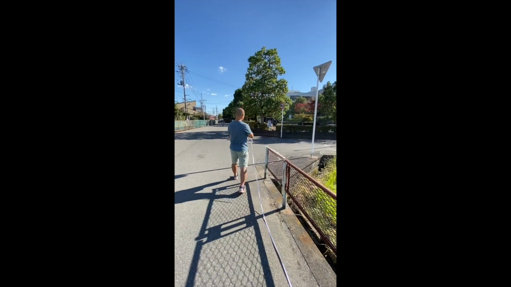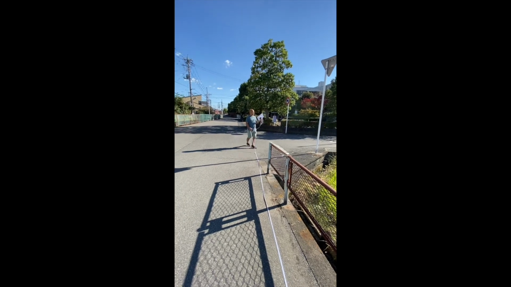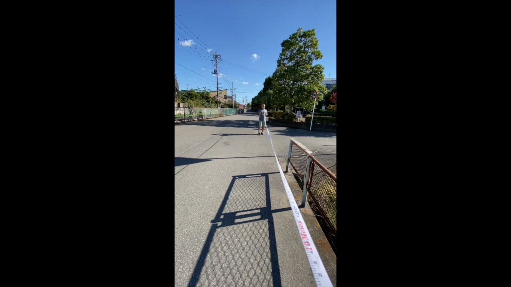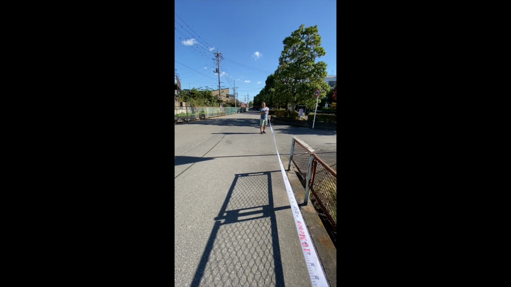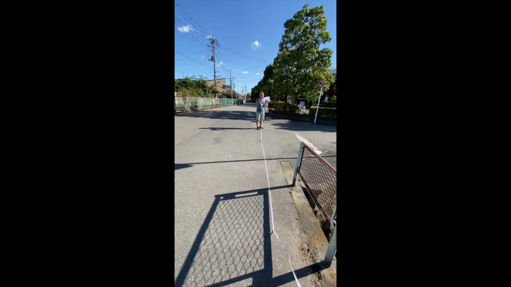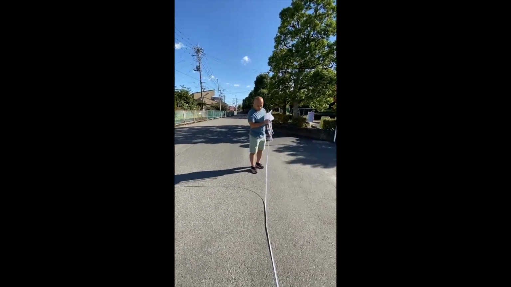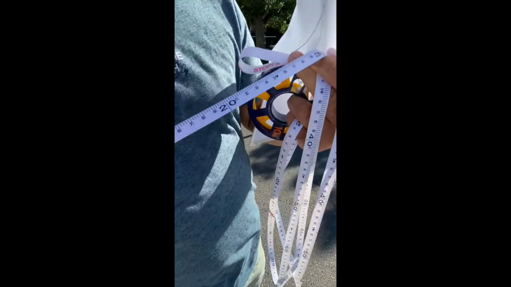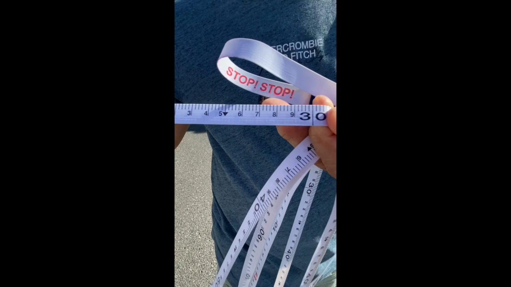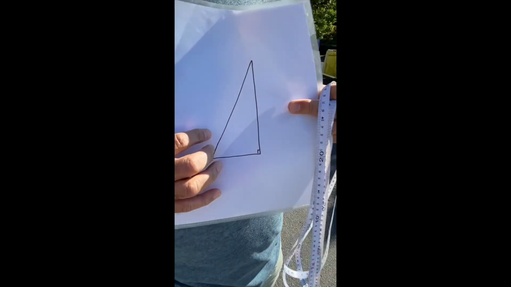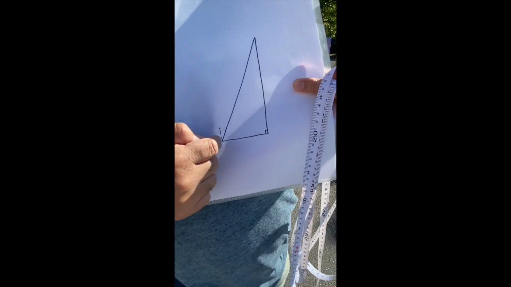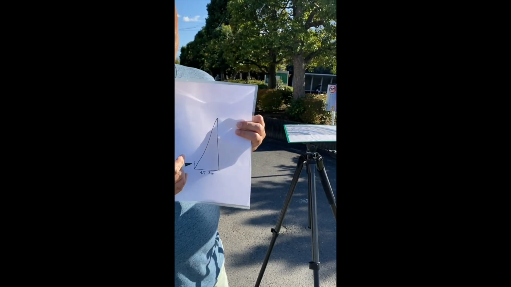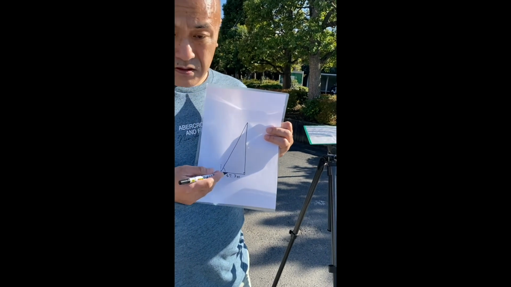That's fine. This is the position. So now it becomes 7.3 meters. So now we can determine this distance: 47.3 meters. Now we are going to measure these angles.